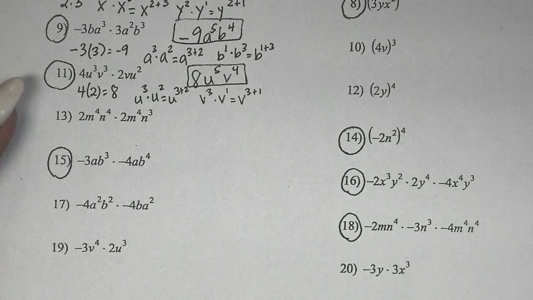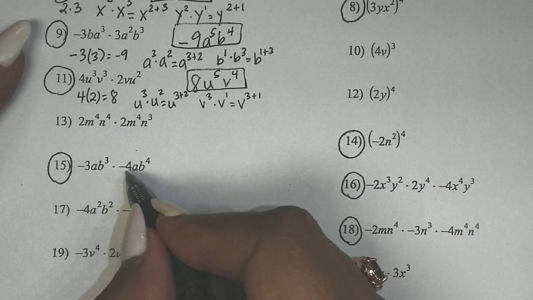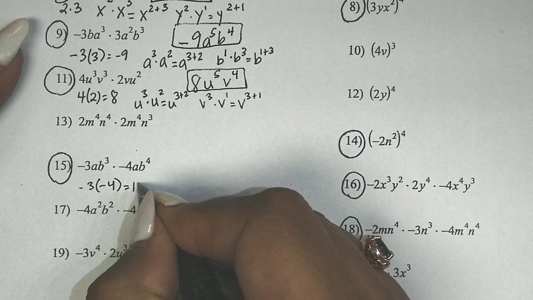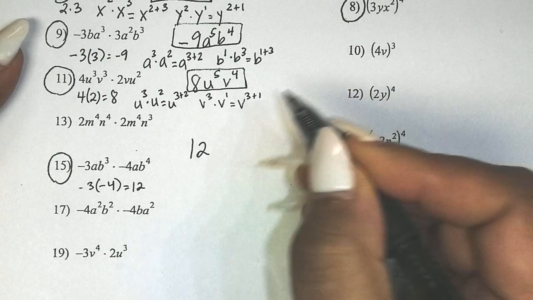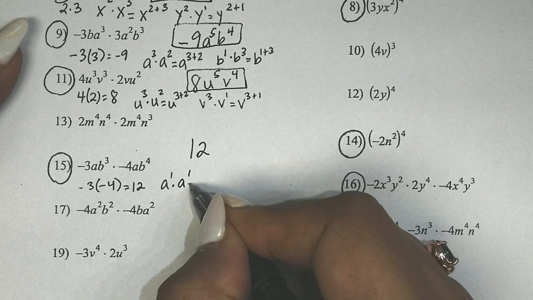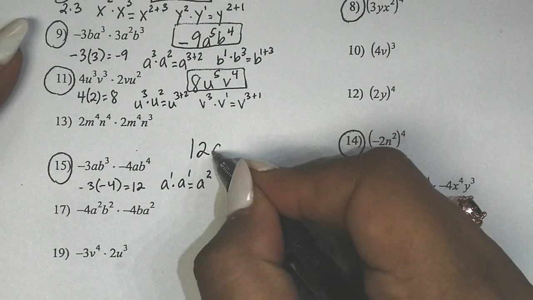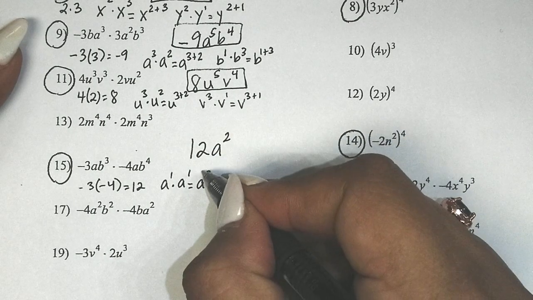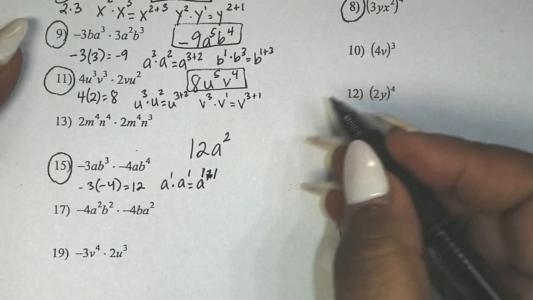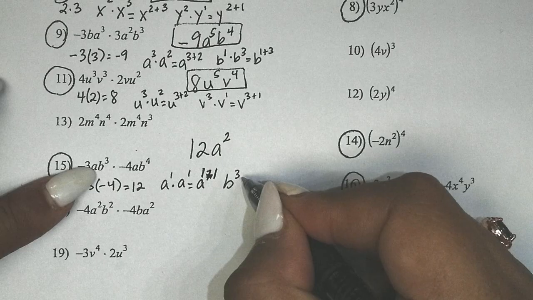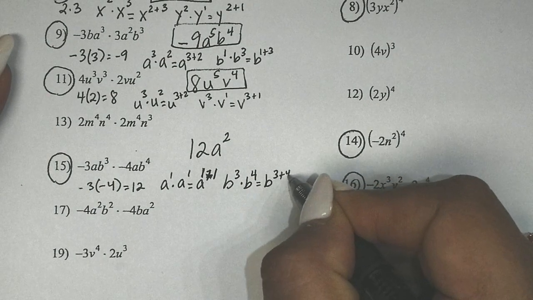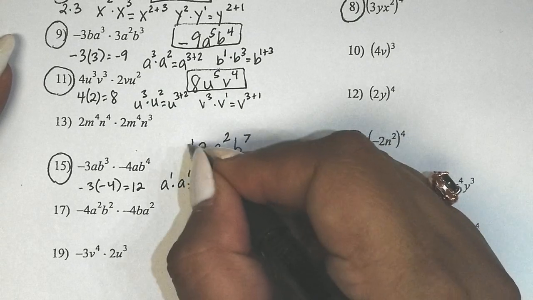All right, number 15. Negative 3 times negative 4 is 12. So we got 12 here. Then we have to do our a's. A to the 1 times a to the 1 is a to the second power, which is 1 plus 1. All right, and then our b to the third power times b to the fourth power is b to the 3 plus 4, which is b to the seventh power.